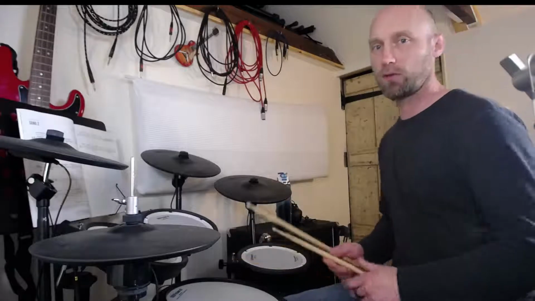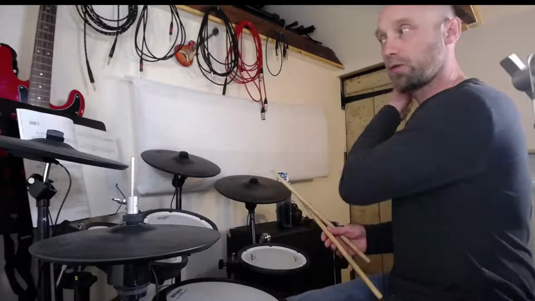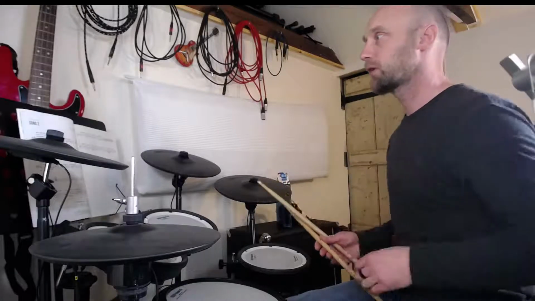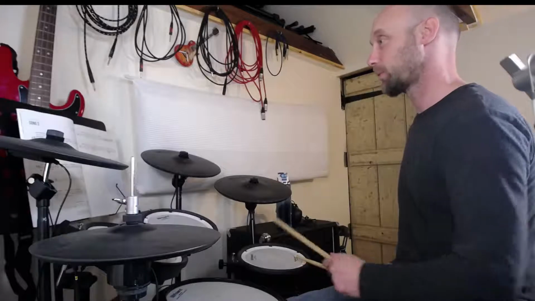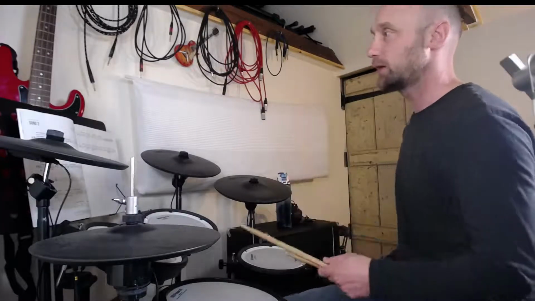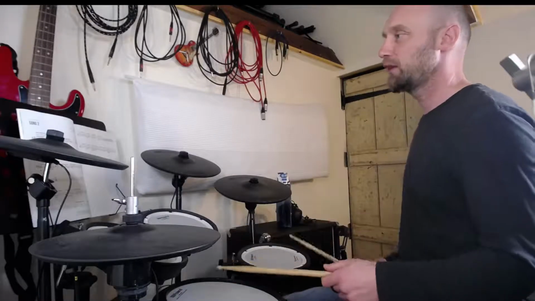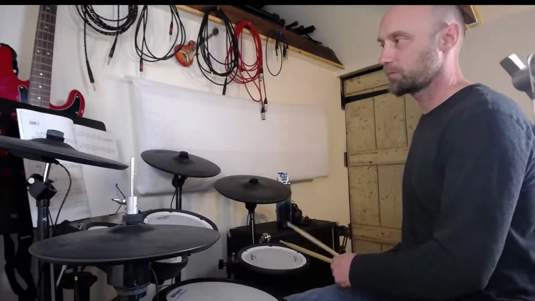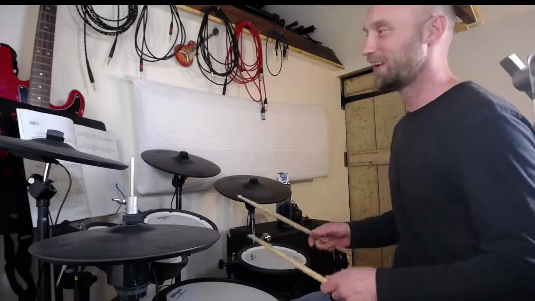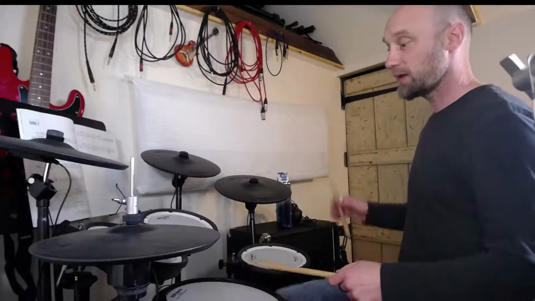Okay. After that, it gets a little bit trickier because we've got another kick on the and of 3, the snare on 4, and then the floor tom on the and of 4. So the second part of that bar goes, oh sorry, I'll start on 3. 3 and 4 and. Sorry, I confused myself there. So we're starting on 3. So we're going to go 3 and 4 and.